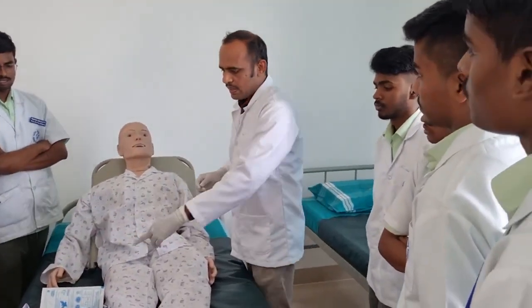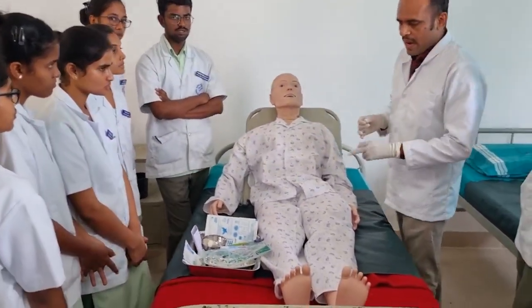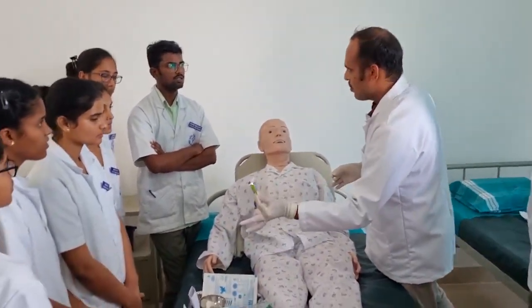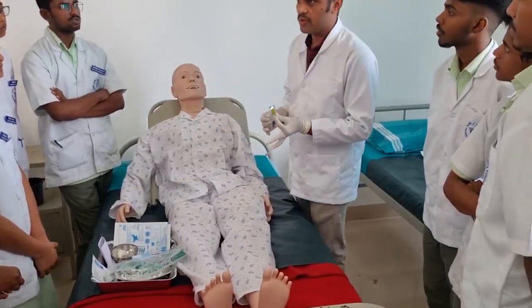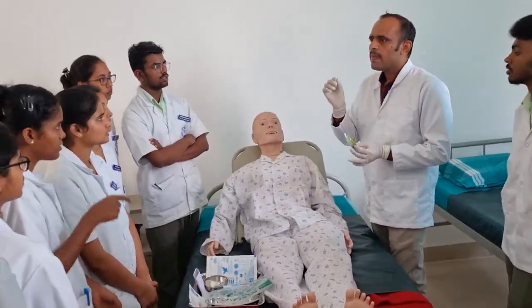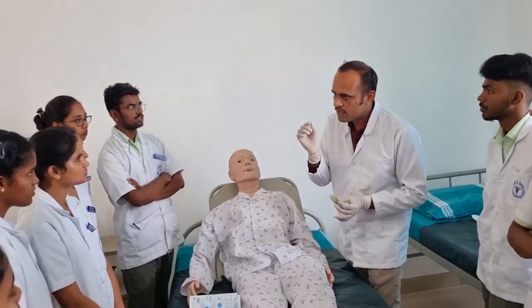So the sponge is needed to lubricate the NG tube, and then there is the syringe. Why will we use the syringe? Usually, why do we use the syringe? So that we can check whether the NG tube has reached the stomach.